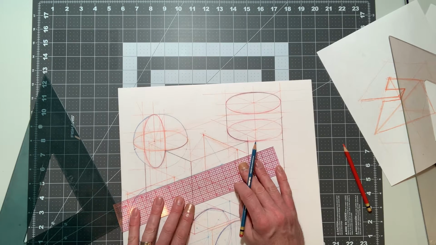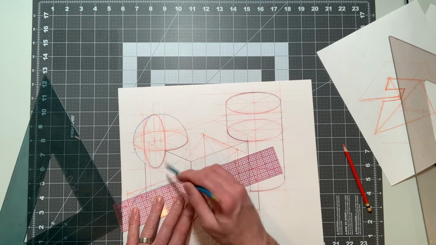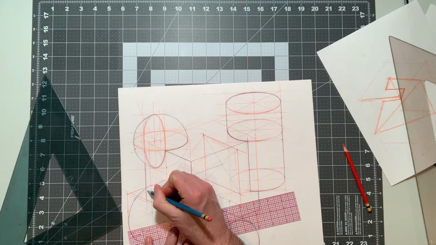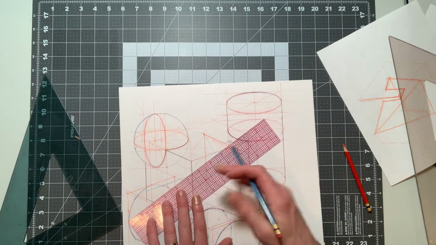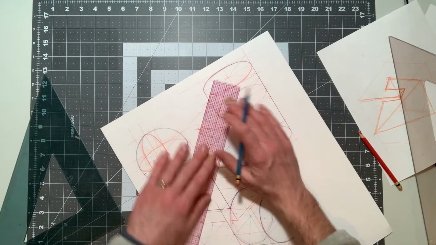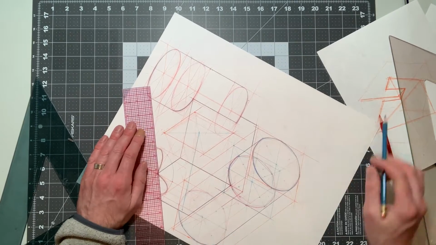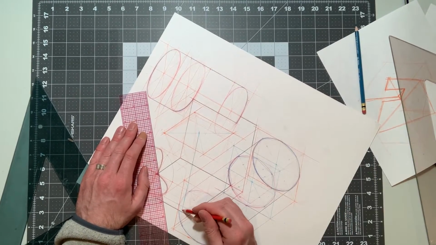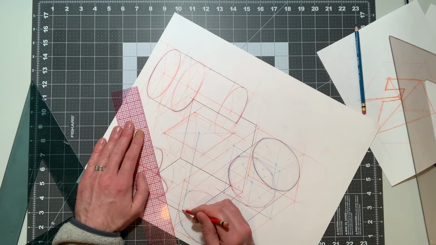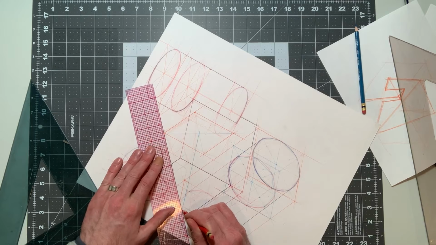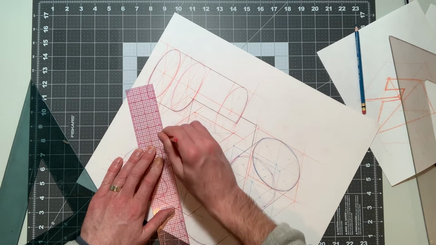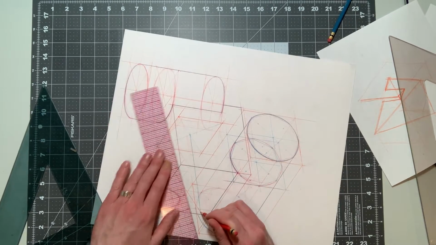However long you make it is going to be the end of the form. So I'm going to put a point right here. That's going to be the end of the point. If I feel like shortening it later, I will, but for now, this is what I'm going to go with. Now I'm going to go back to my orange. And what I'm going to do is connect this point to all 4 corners of the original parallelogram shape that I made.